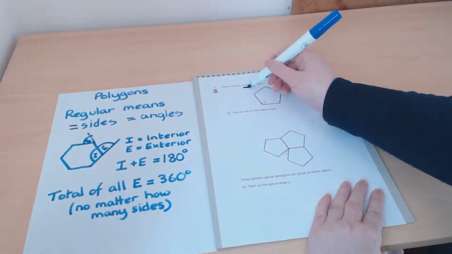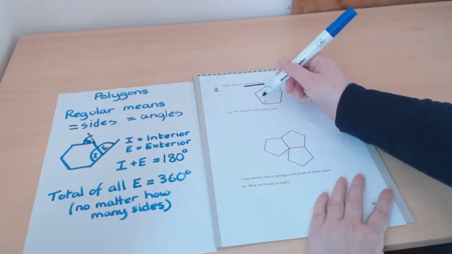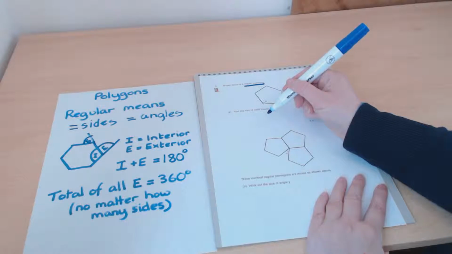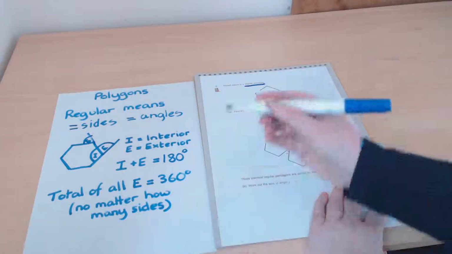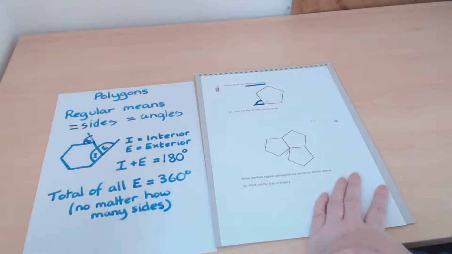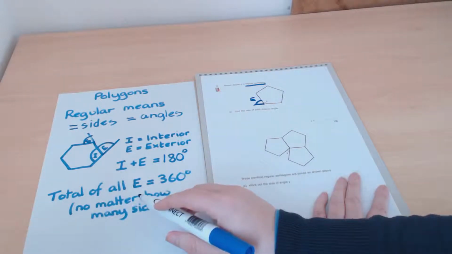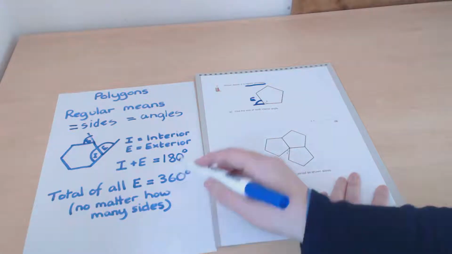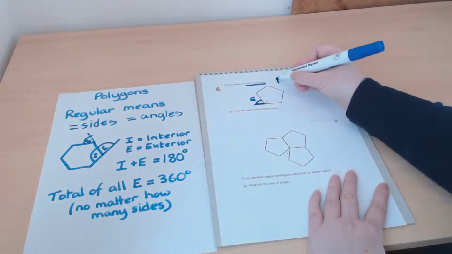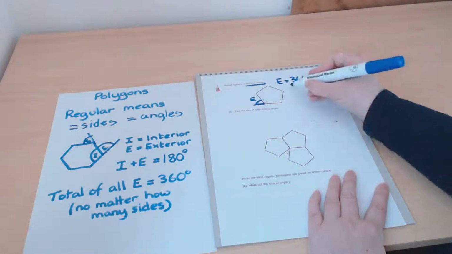So here we have a regular pentagon, and they're asking us to find the size of each of the interior angles. So because it's regular, they're all going to be the same size. So that's helpful. Now let's look at the facts that we've got here. Now I could work out what that angle was if I knew the exterior angle that's out here. And I can work out that exterior angle because I know that the total of all those angles is 360 degrees. Because it's regular and they're all the same size, and we've got 5 of them, each exterior angle is going to be equal to 360 degrees divided by 5 in this case.